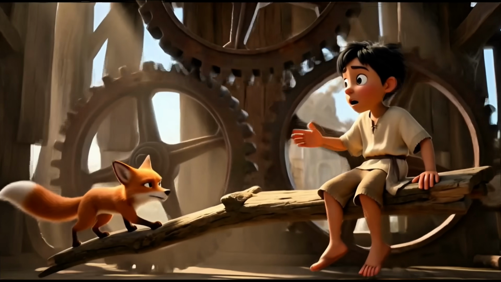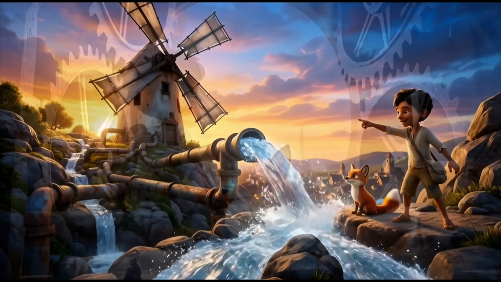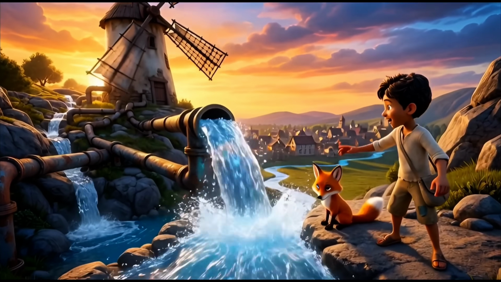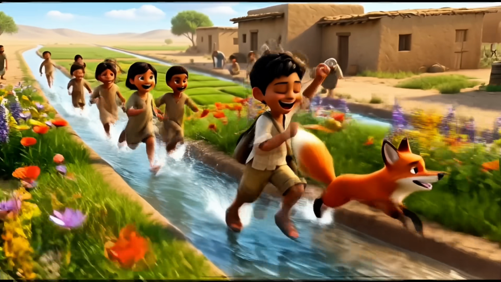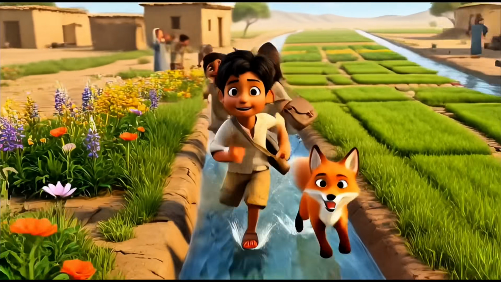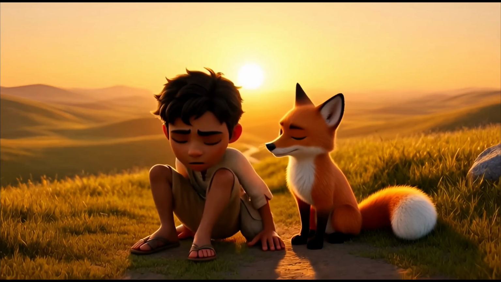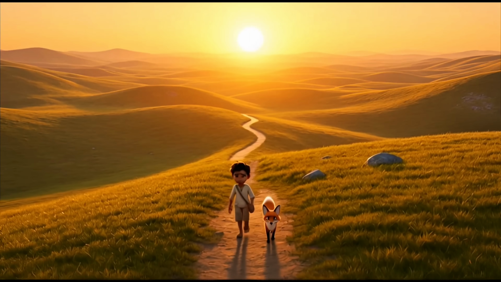Water suddenly rushes through old pipes, racing down toward the village. Children run beside the flowing streams. Flowers lift toward the light. The boy rests at the hilltop as the fox curls beside him. The sun rises. He lifts his satchel and starts walking toward another distant hill. The fox follows. Together, they carry the morning.